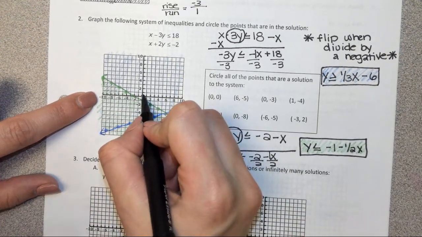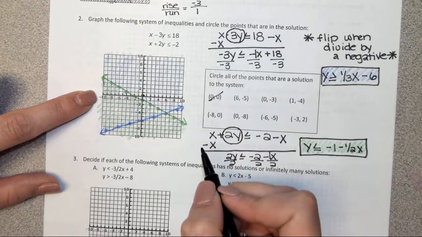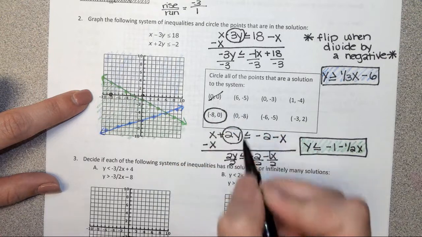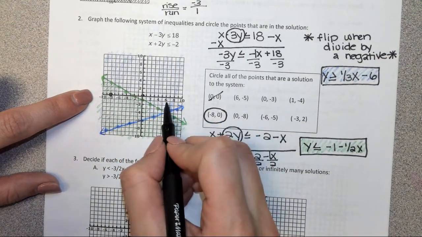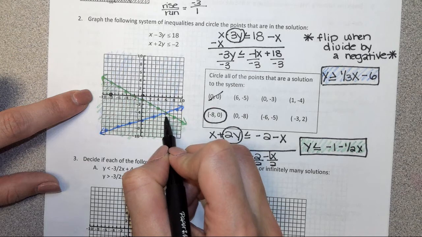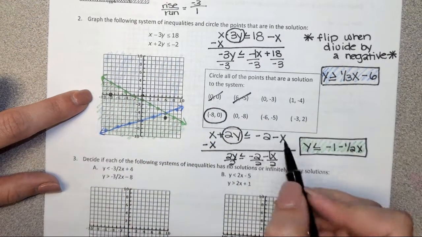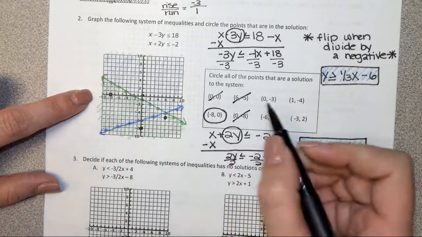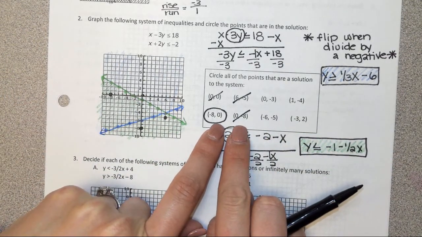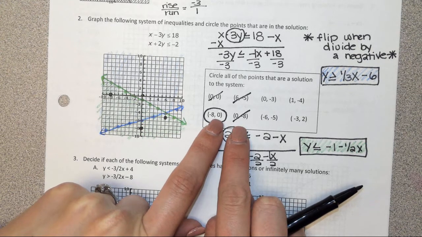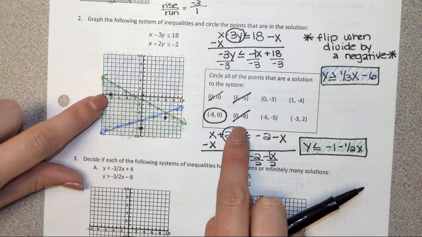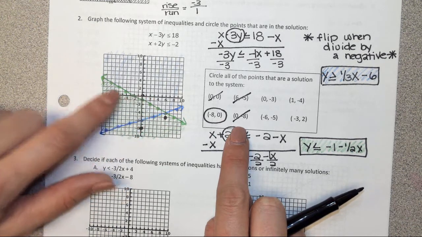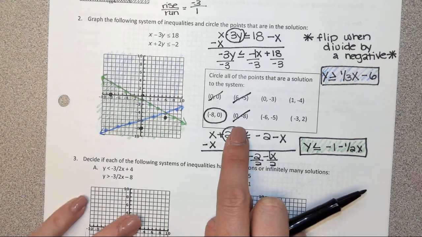So 0, 0. That is not in the double shaded area. Negative 8, 0. That is in that double shaded area. 6, negative 5. 1, 2, 3, 4, 5. That is not. 0, negative 8. That is not. Okay, watch these 2 points. Make sure that you're looking at the x value, then the y value, because one of these is and one of these isn't. I don't want you to misgraph that and get the question wrong on your test.